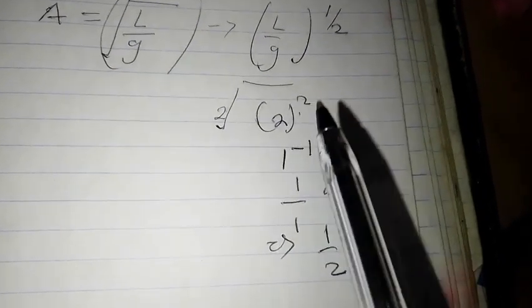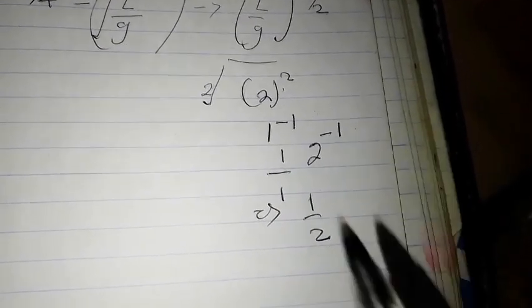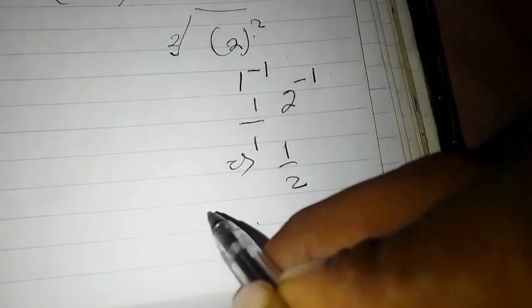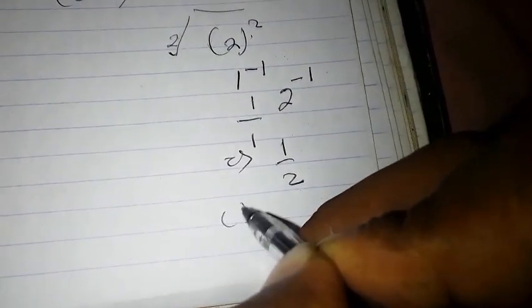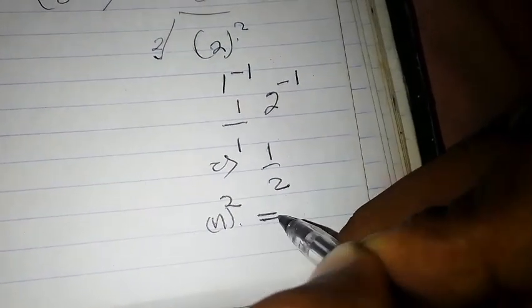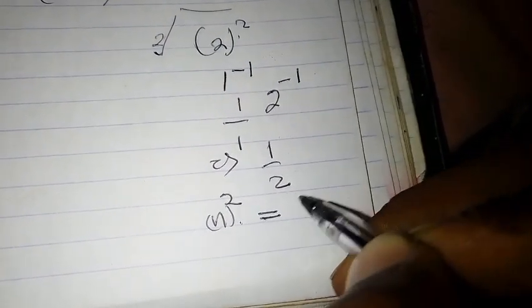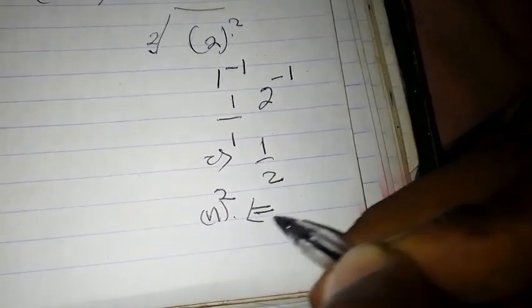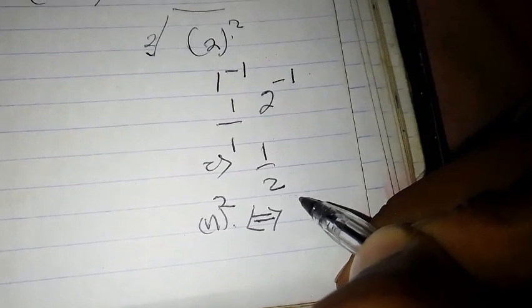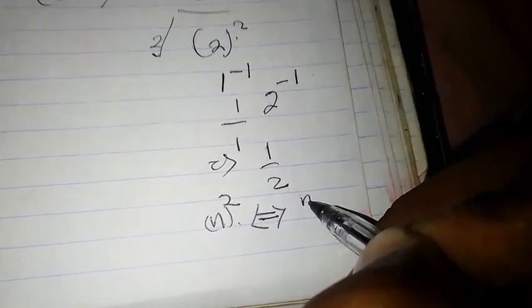But with this square, the inverse of a square, n squared, its inverse is what? Its inverse is 1 over n squared.